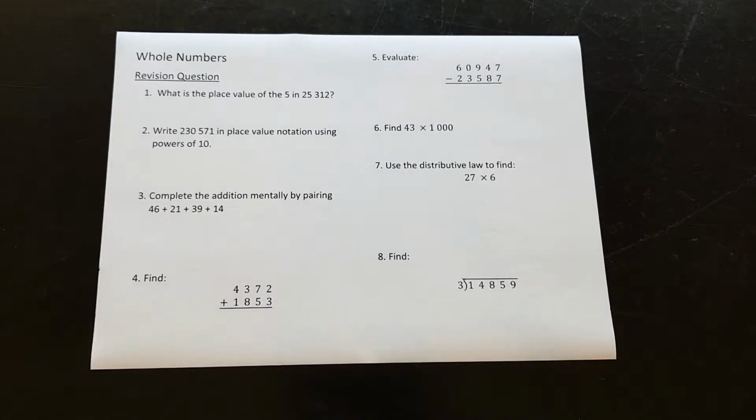Today we're doing whole numbers and we've come to the point in the topic where it's time to do our revision questions. We've finished the topic. So I've taken one question from each of the lessons that we've done to review what we've learnt.